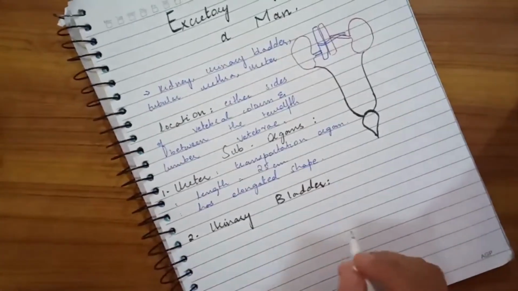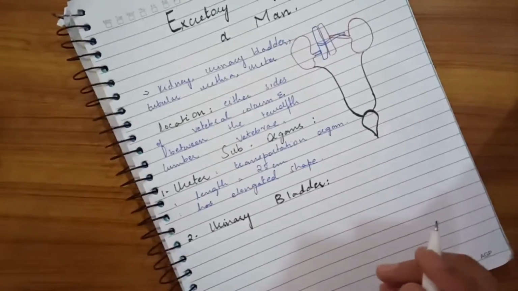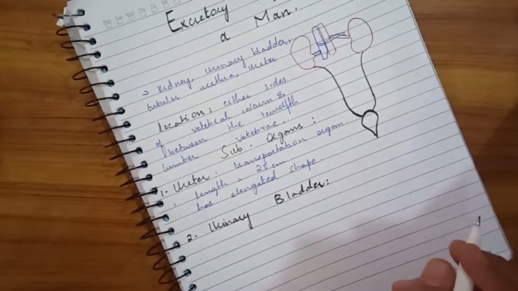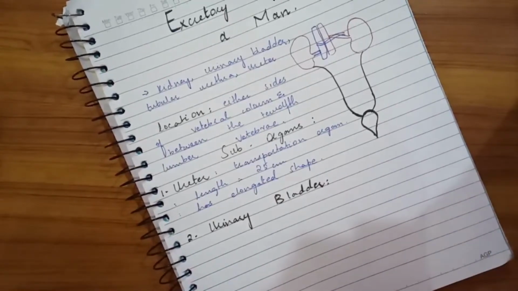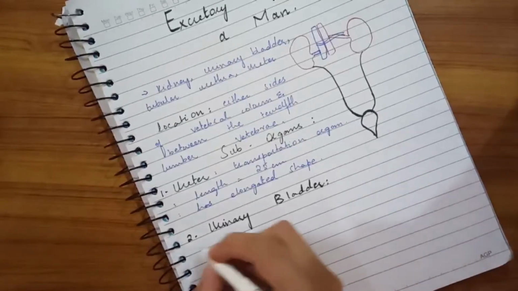Okay, so the next is the urinary bladder. The urinary bladder is a hollow and distensible muscular organ. It means that it is expandable, it is flexible. It is located within the pelvic cavity. It serves as a urine reservoir.